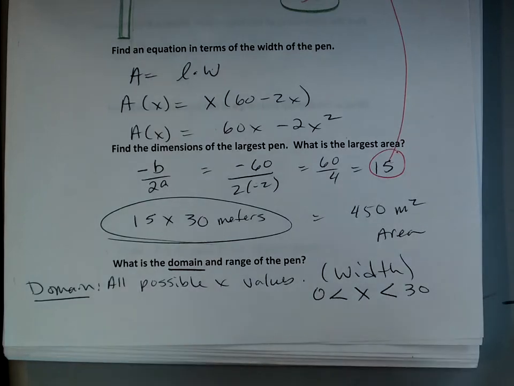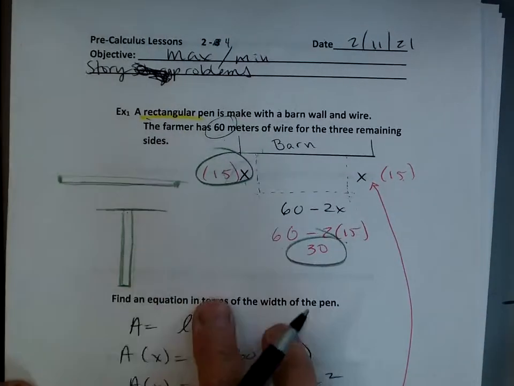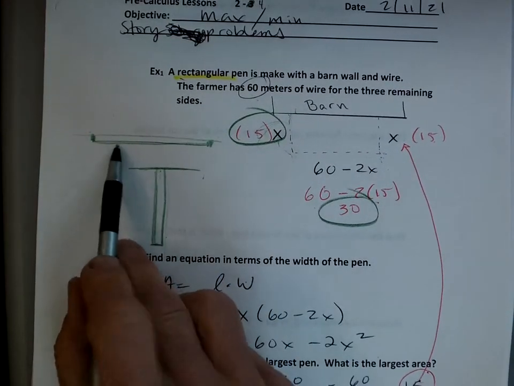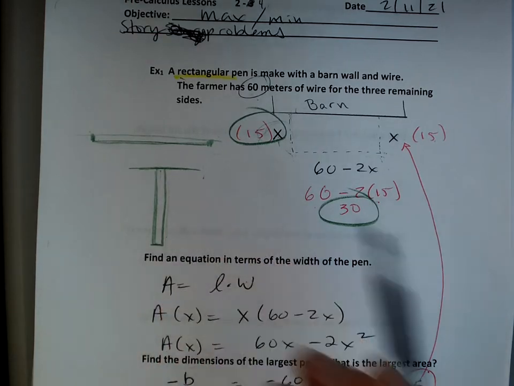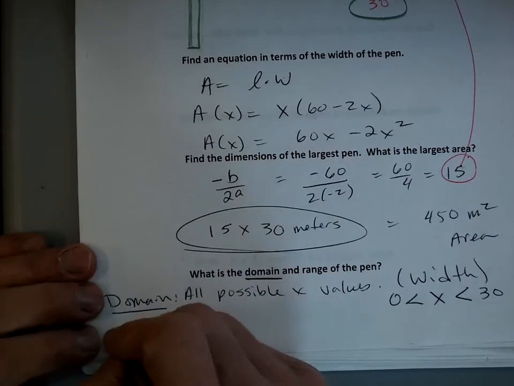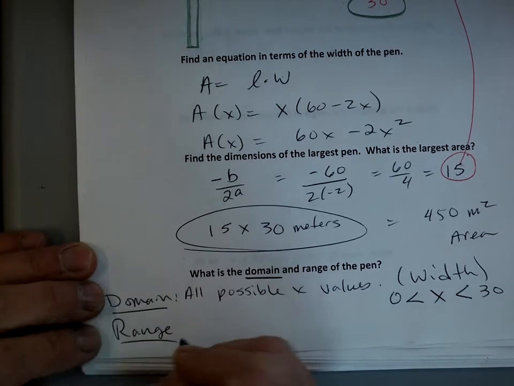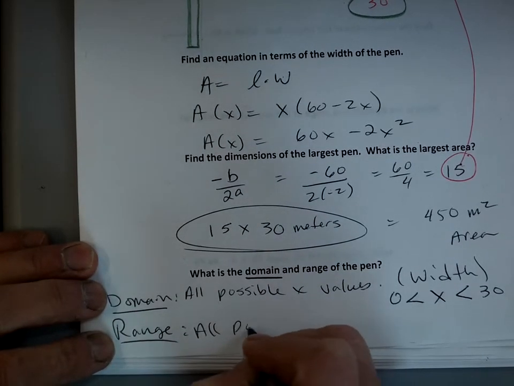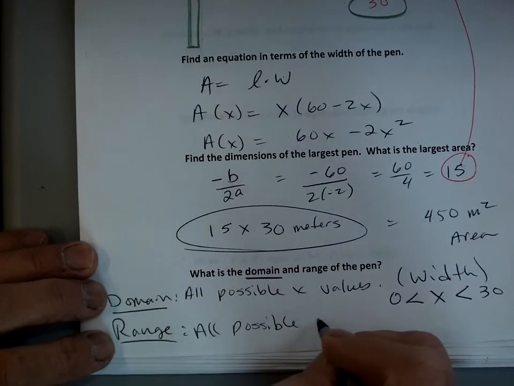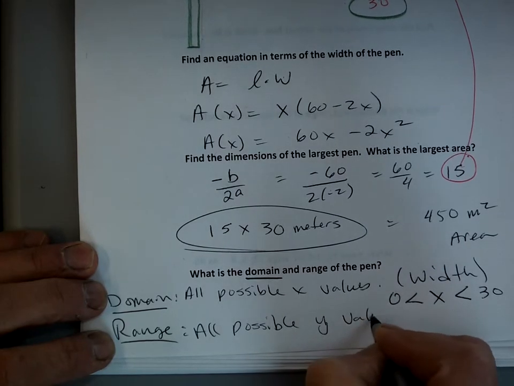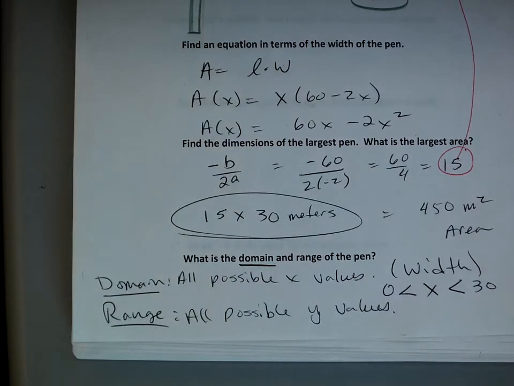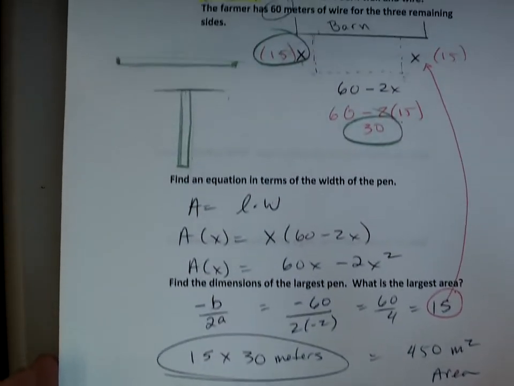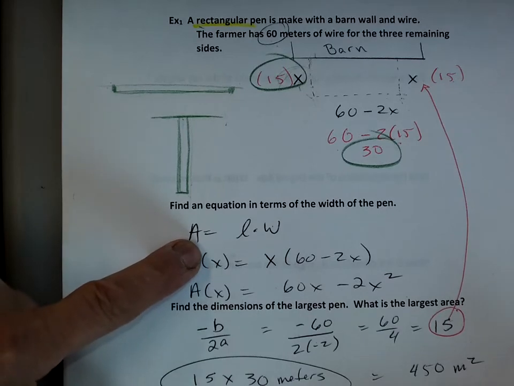And then all the possible fences could be built, right? I mean, that would be a stupid fence, but we could build it, correct? So it's part of the domain because the domain says all possible fences. Now the range, of course, is all possible y values. But in this problem, our y value is our area, correct?